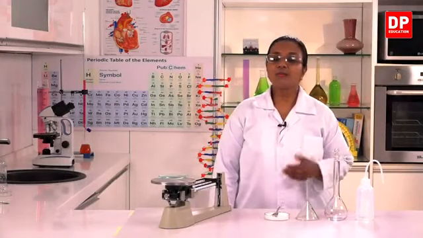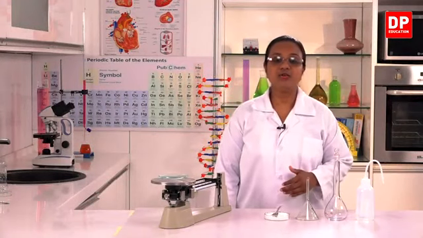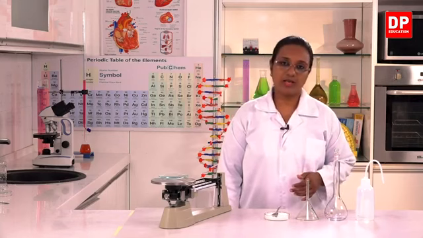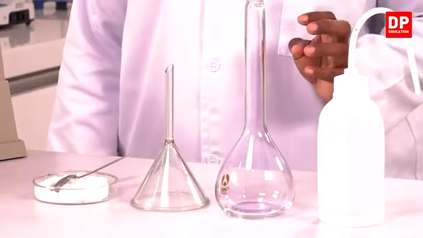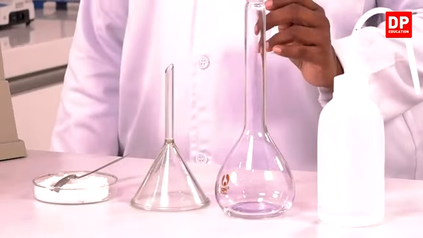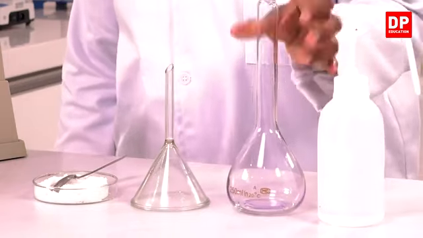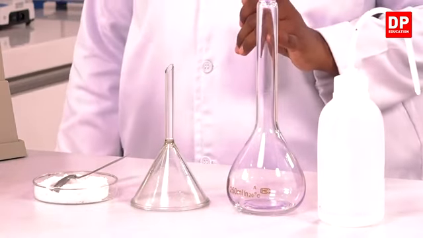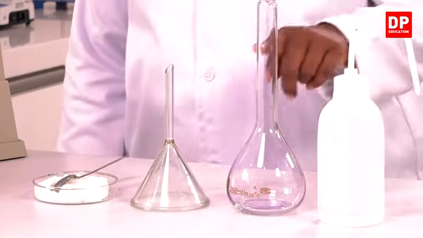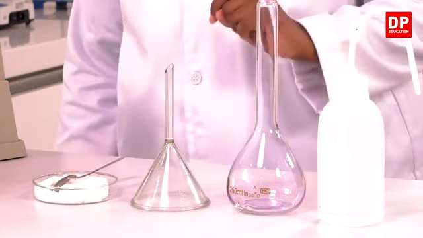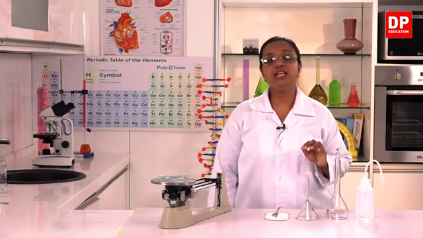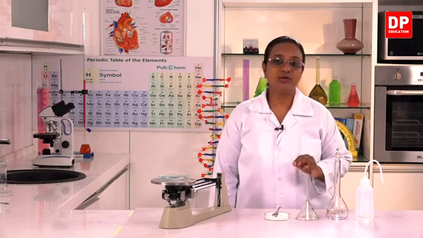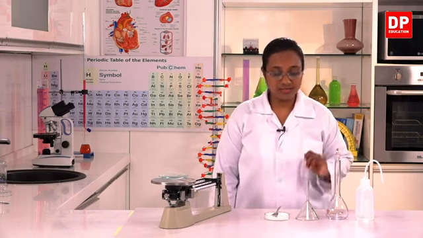So now I am going to prepare a standard solution of sodium chloride. To do that, I have a wash bottle with distilled water, a volumetric flask. You can see it is a 250 centimeter cube volumetric flask. And here you can see the volume mark. We have to fill water up to this point so that we get exactly 250.00 centimeter cubes of the solution.